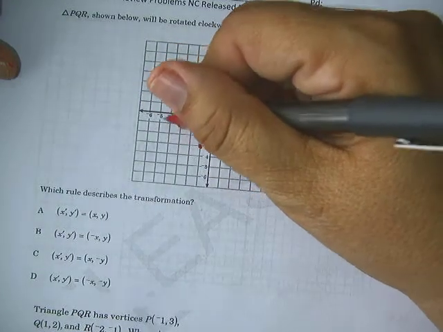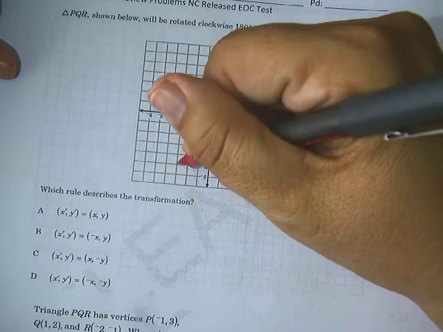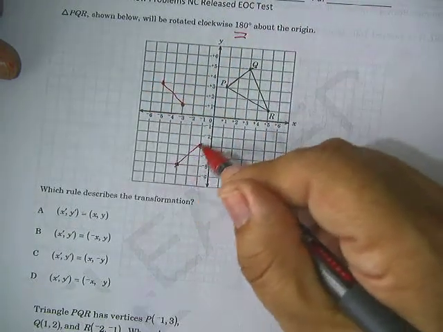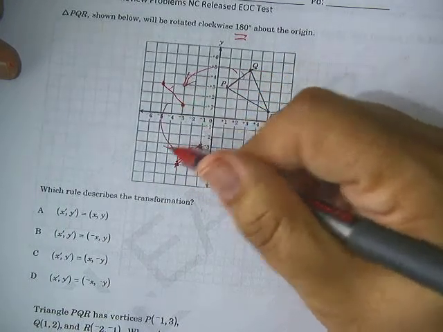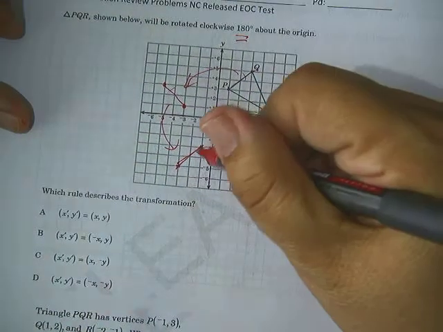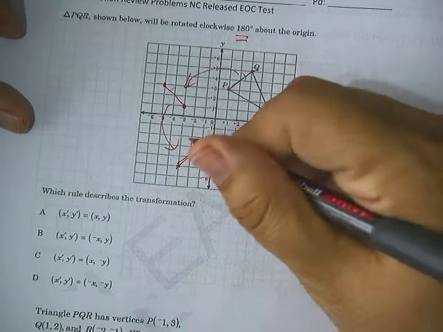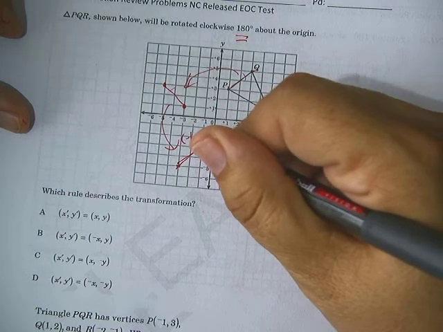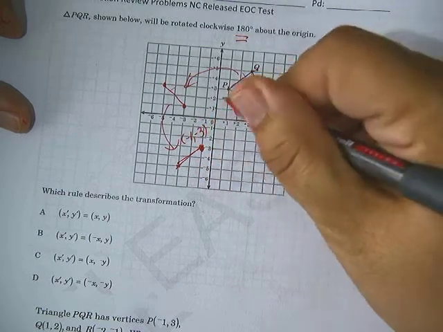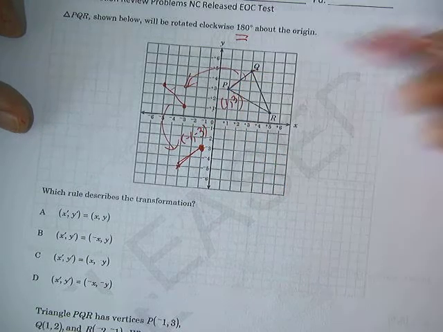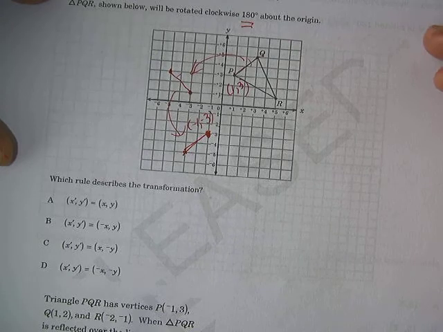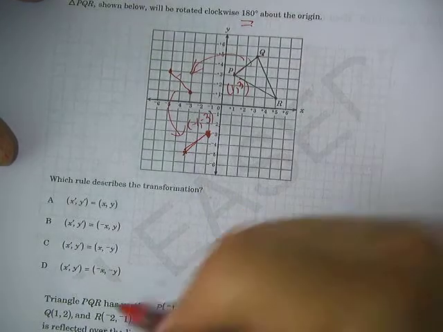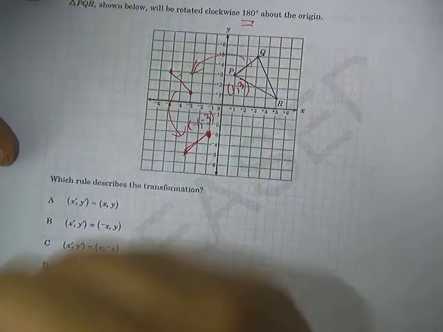I'm just rotating a couple others so you can see the effect. So you can see how it looks like it's rotating. It turns 90 and then another 90. So what happened to this point here? That coordinate is negative 1, comma, negative 3. This coordinate was 1, comma, 3. With a 180-degree rotation, you can see that X and Y both just look like they changed signs. So your answer is D.